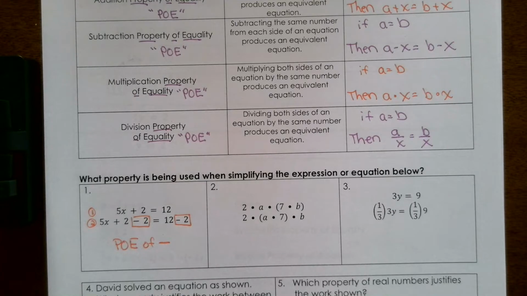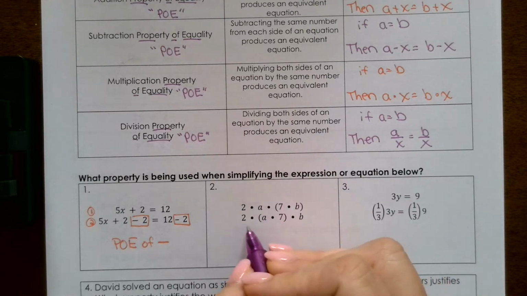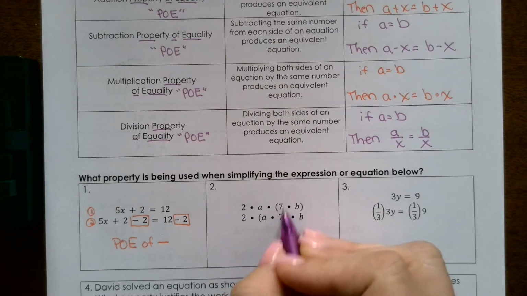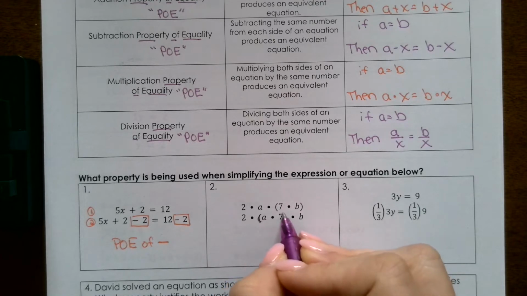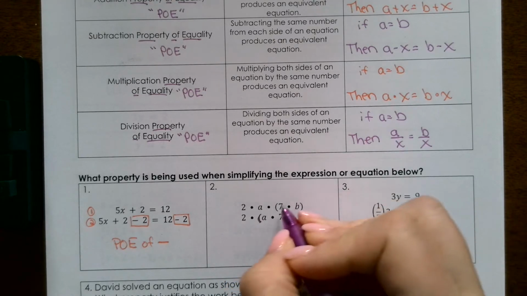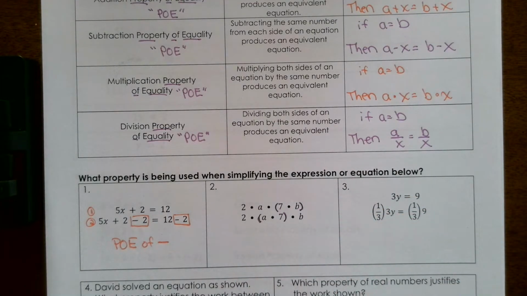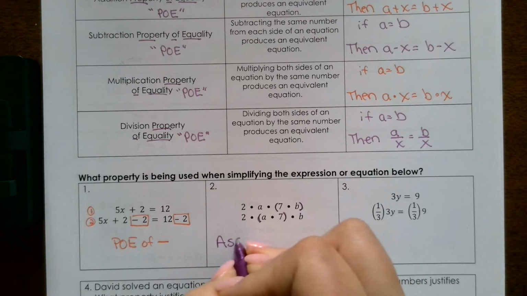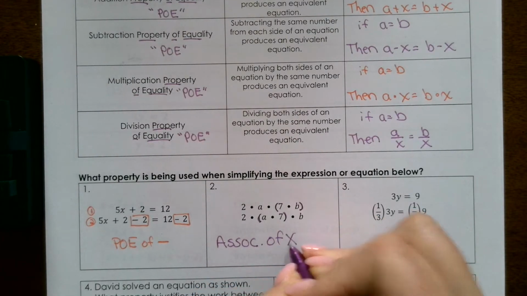So our next one, I've got a lot of multiplication. I've got parentheses. That's normally when I want to look to see if it's going to be a change in grouping. Is it associative? So the 2 stays in the same place, the A, the 7, and the B. Everything's staying in the same place. And I can see my parenthesis in my second line is around the A and the 7. In my first line, it's around the 7 and the B. So this reflects an associative property of multiplication.